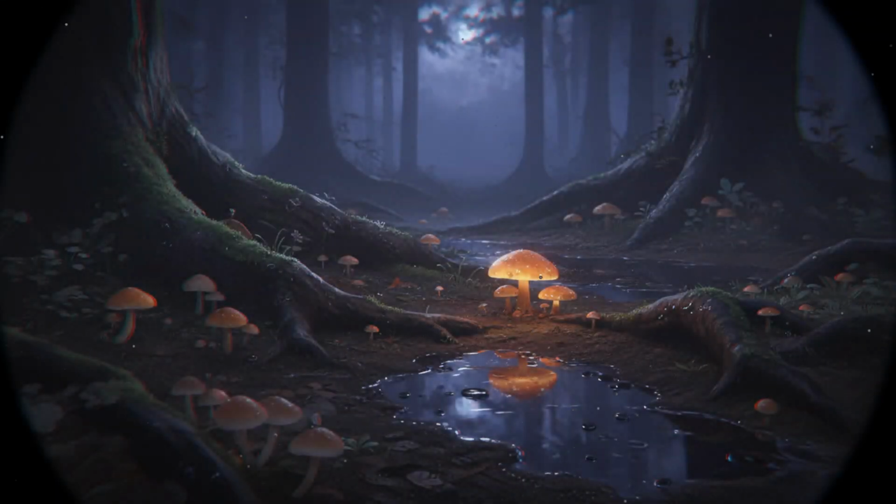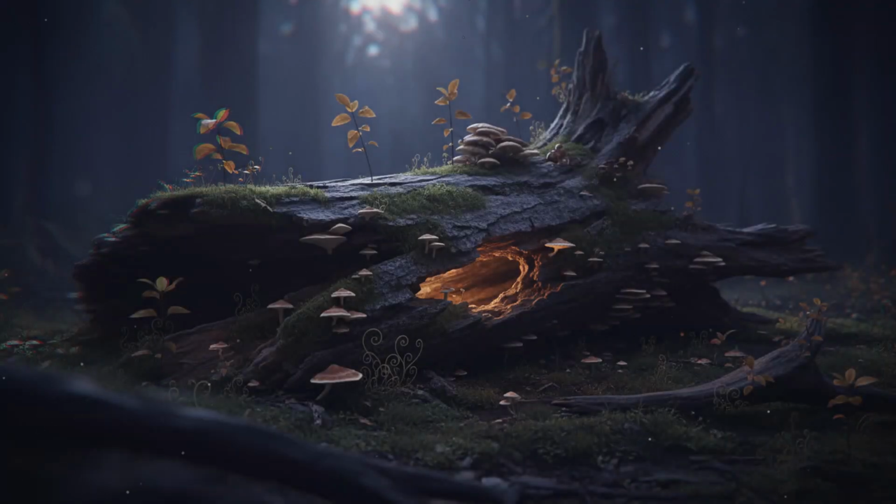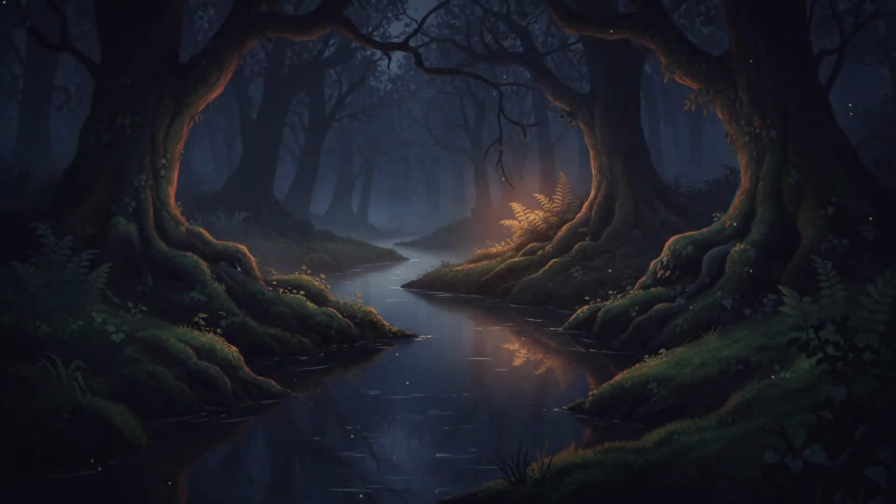These partnerships are estimated to be at least 450 million years old. 450 million years. The oldest forests we know of are perhaps 350 million years old. These fungal relationships predate them. They may have made them possible.